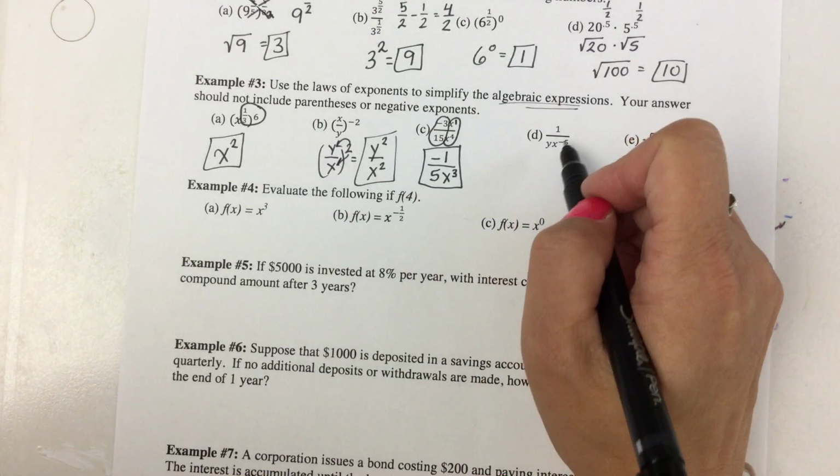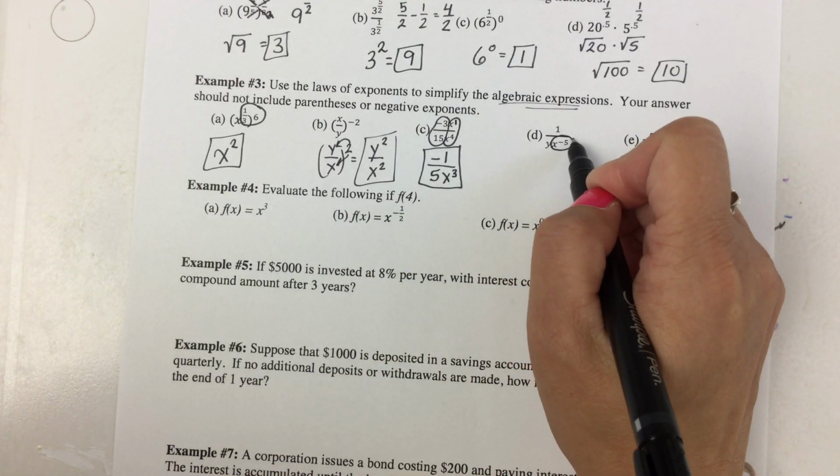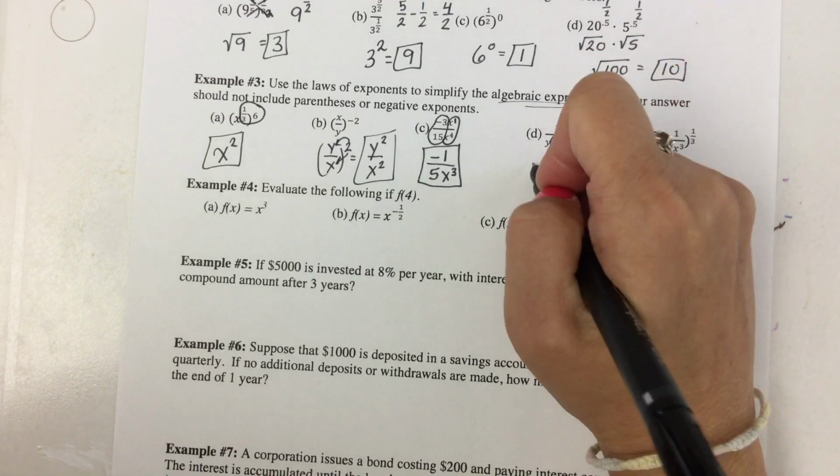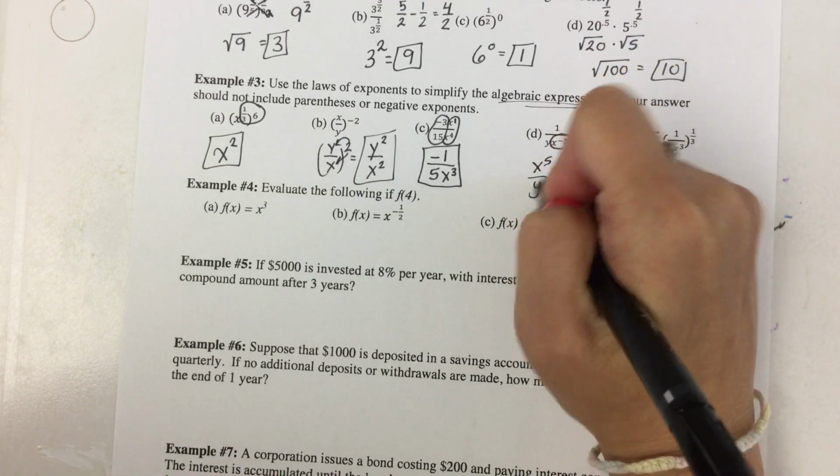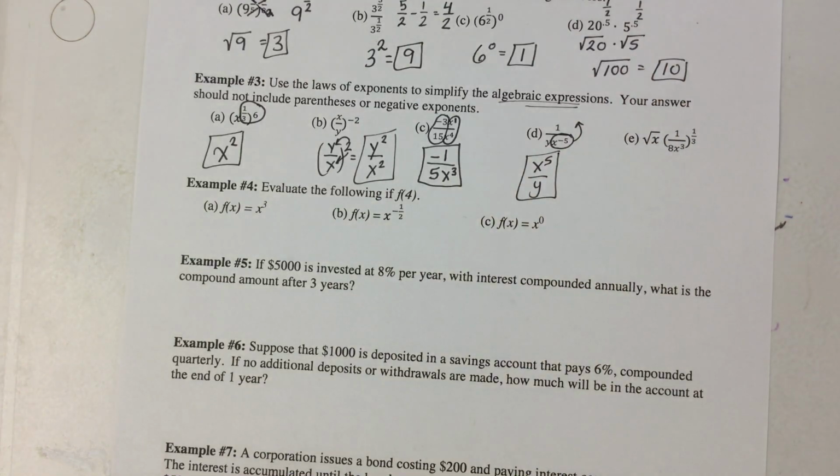Here, if you have a negative exponent on the bottom, it would show as a positive on the top. So if you have a negative on top, it goes on the bottom, and the negative goes away. If you have a negative on the bottom, you put it on the top, and it goes away.